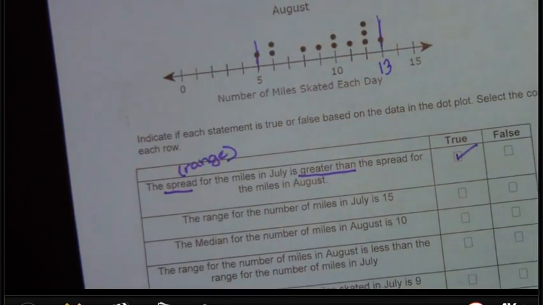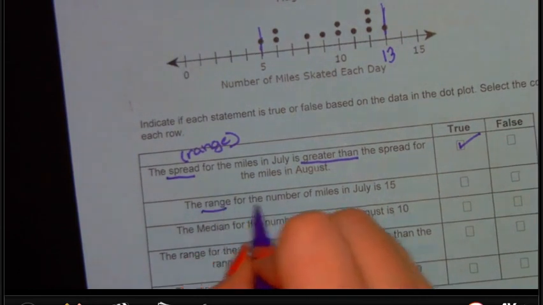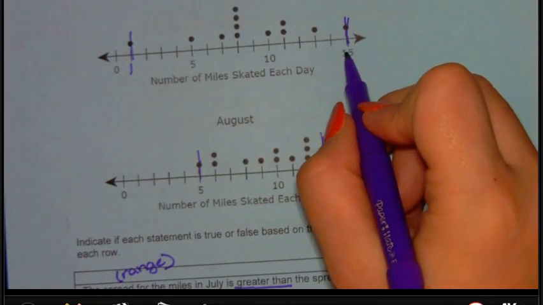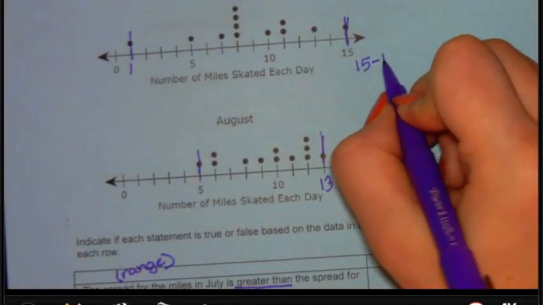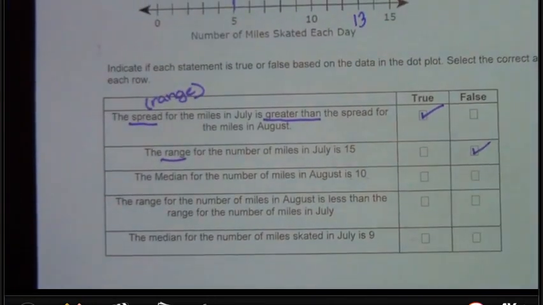This is true. The range for the number of miles in July is 15. All right, so the range is the highest minus the lowest. Well, it's 15 minus 1, which is 14. So is this true? Nope, this is false.